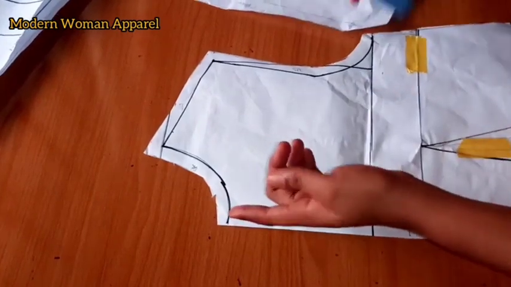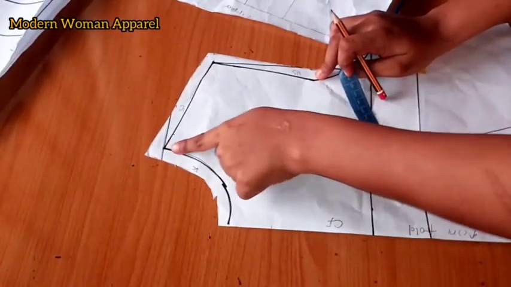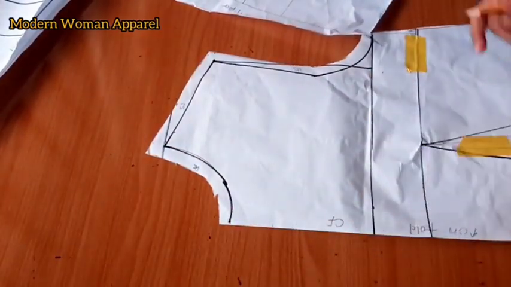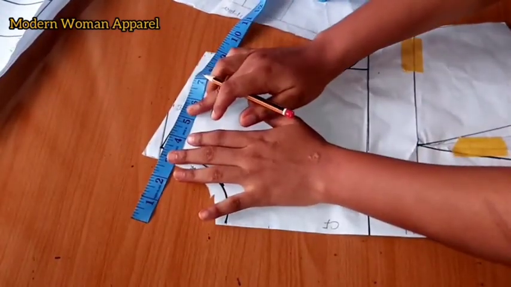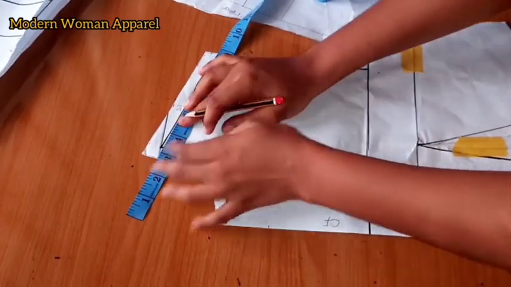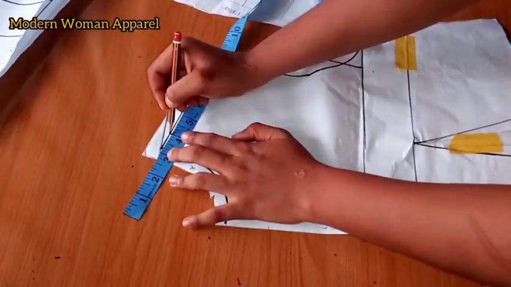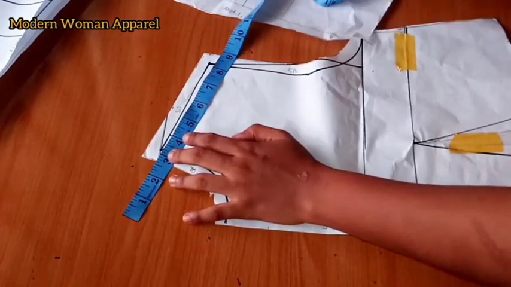So remember, this is the sewing allowance, SA. This is the basic neckline here. And remember how we got this basic neckline. My basic neckline here is 3.2 inches. I divided my bust circumference by 12, and that is what gave me this 3.2 inches. So from this 3.2 inches line, I'm going to extend it to 4 inches. So the neck width will be 4 inches.